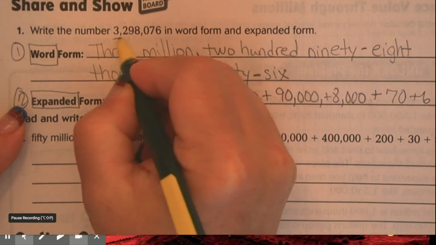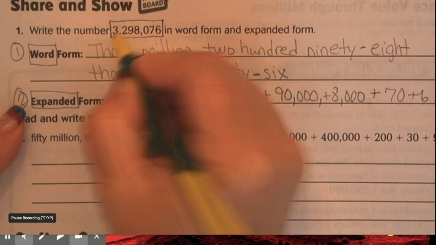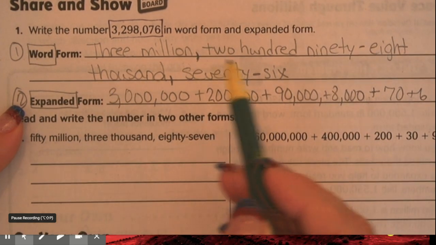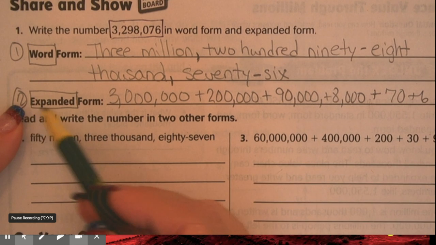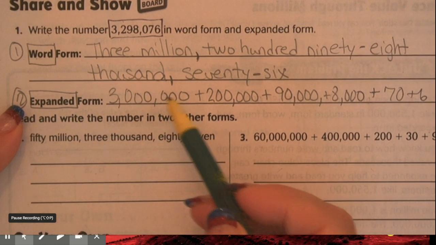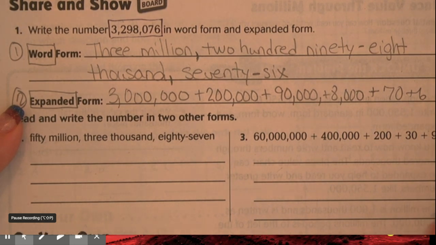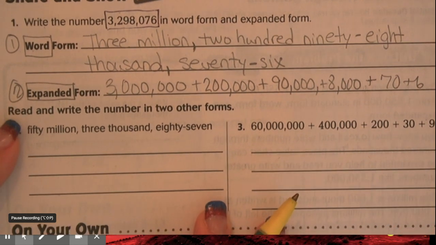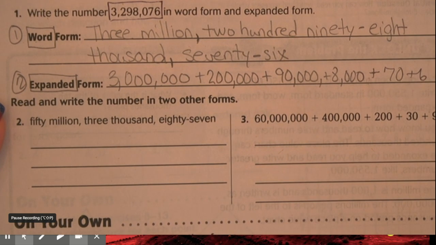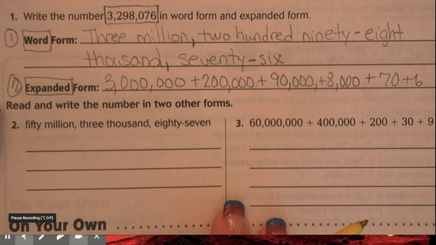There's the standard regular form. There's the word form, where you use the English language. And there's expanded form, where you break apart every single digit into its place value. Another reason you have to know place value. You only had, I believe, 6 problems to do yesterday because we did the rest. So number 1 was done.